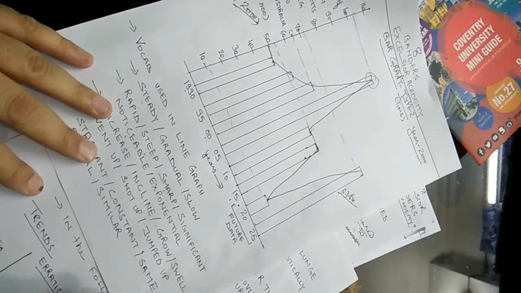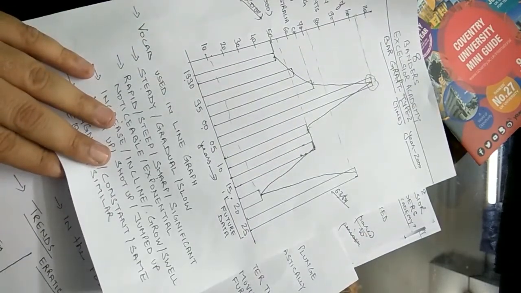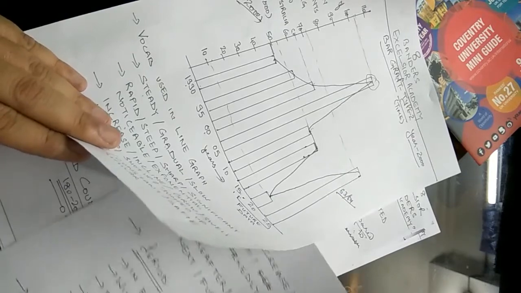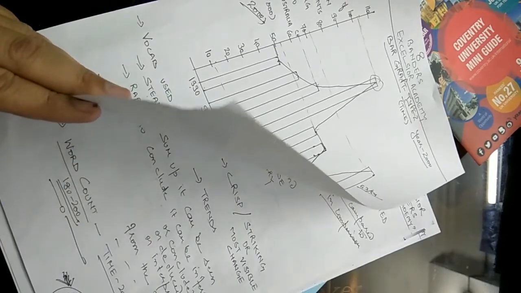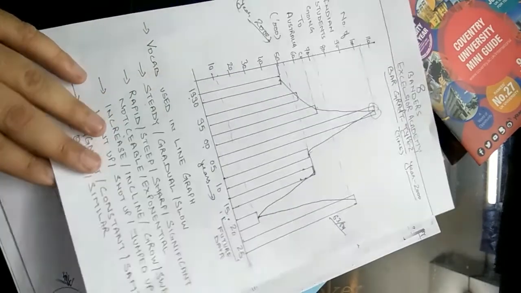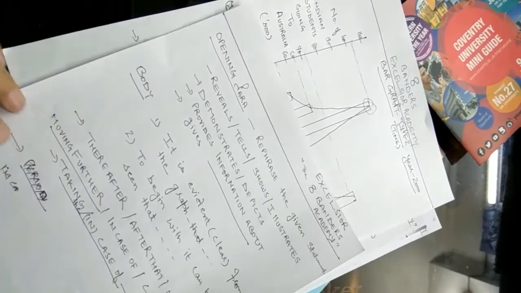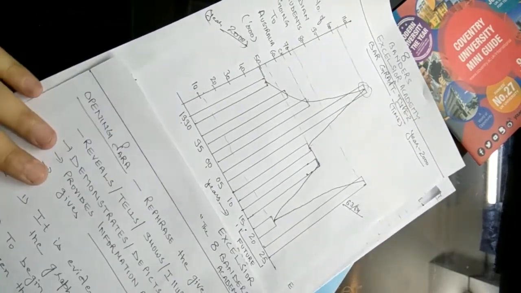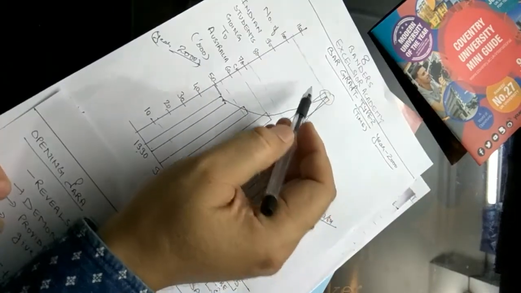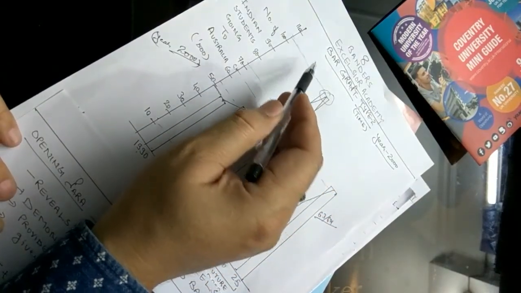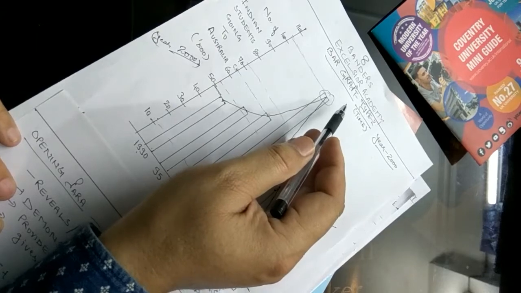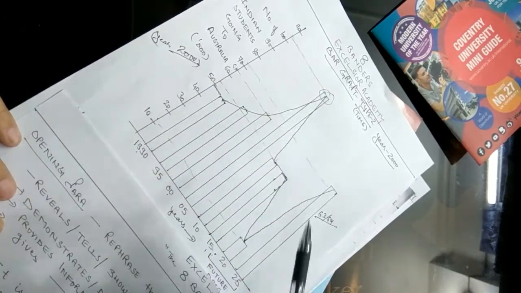So let me explain how to open the graph, how to start writing the body, and how to add trends if they are there in the graph. Let's start with the opening of the paragraph. As I have already told you in my earlier videos also, you will be given a statement and you are supposed to rephrase the statement, right?